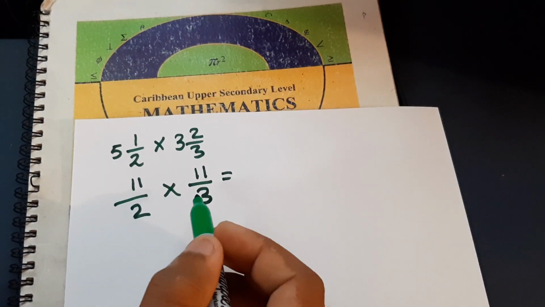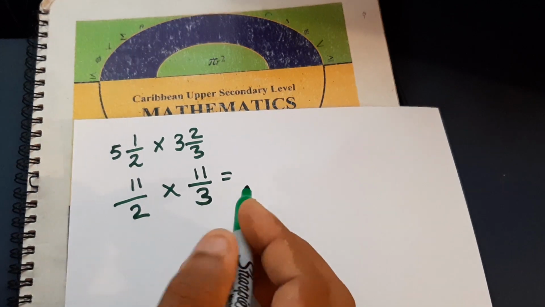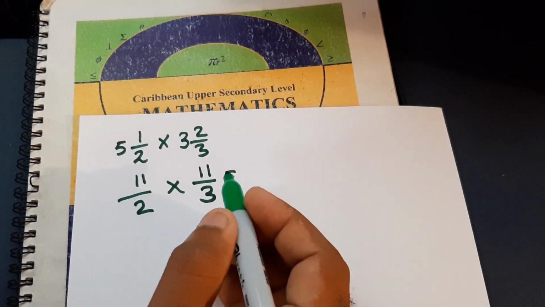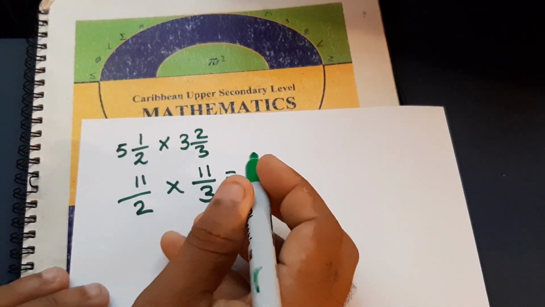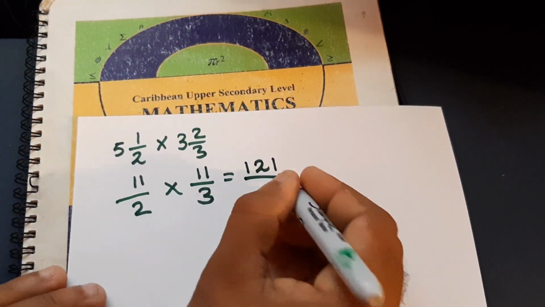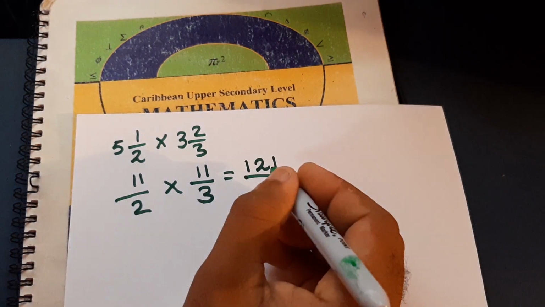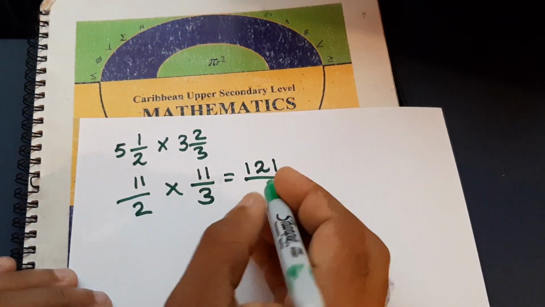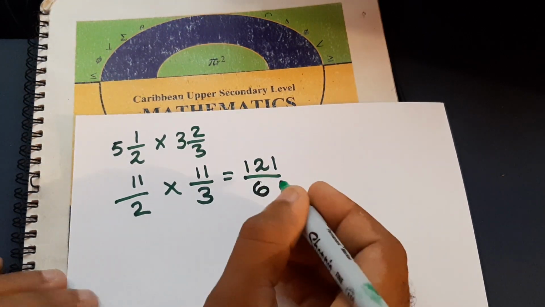Now we cannot cancel anything, so we multiply top number with top number, bottom number with bottom number, or numerator with numerator and denominator with denominator. So what we're going to do, we're going to have 11 times 11. Now 11 times 11 is the same thing as 11 squared. That is going to give me 121 divided by 2 times 3, that's going to give me 6.